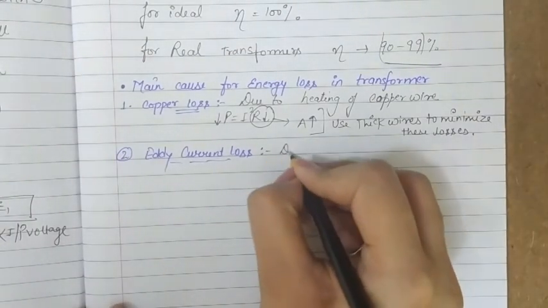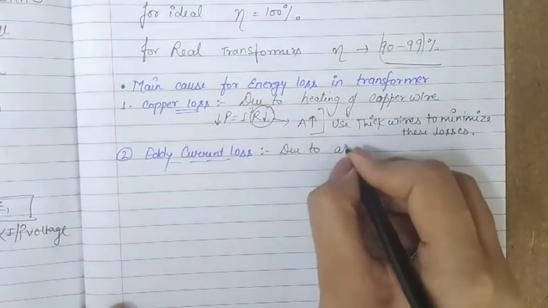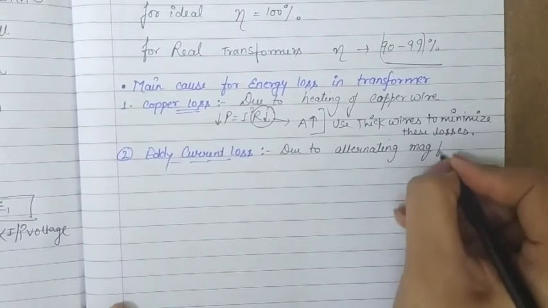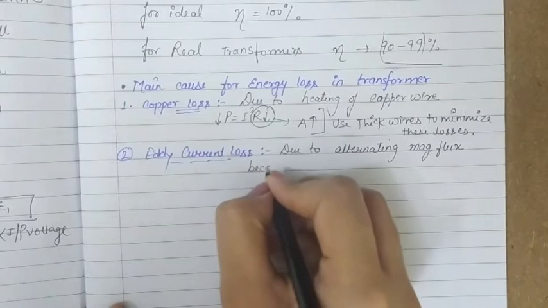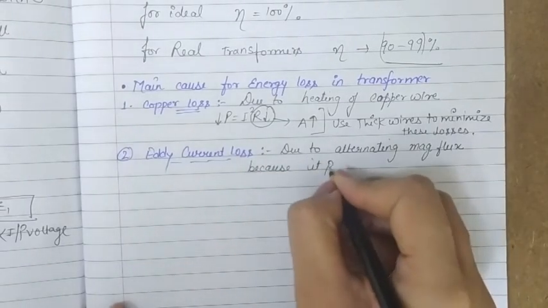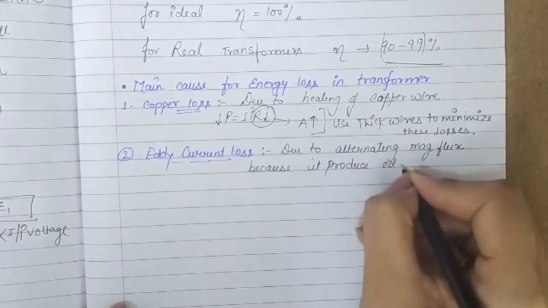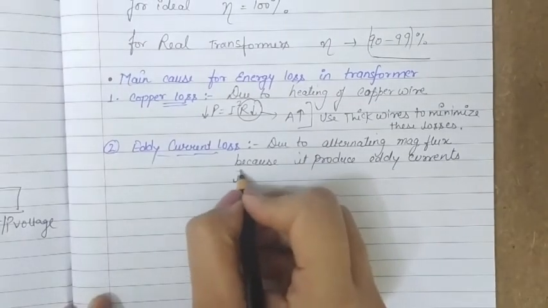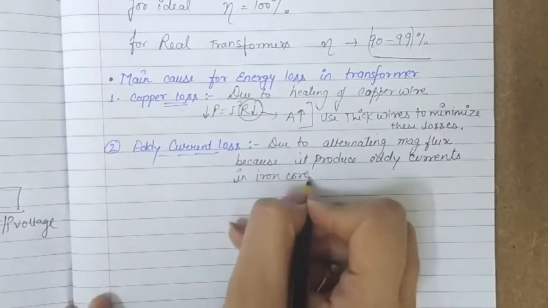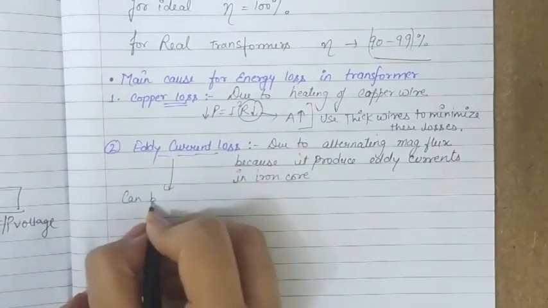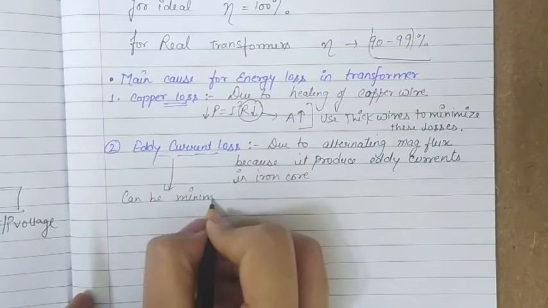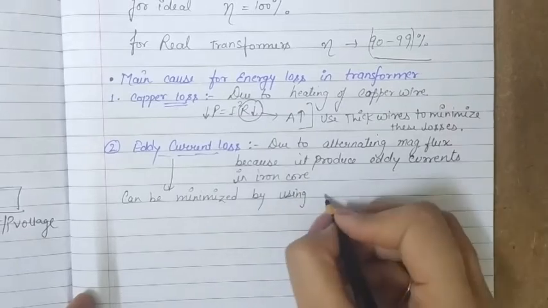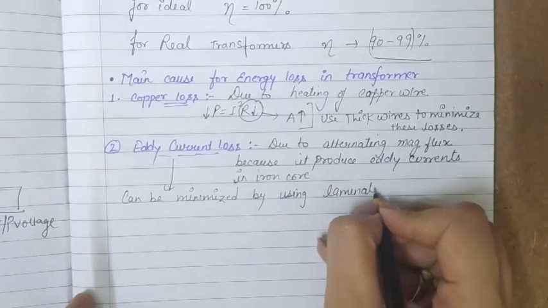So these are due to alternating or changing magnetic flux because it produces eddy currents in iron core, and this can be minimized by using a laminated core in transformer.